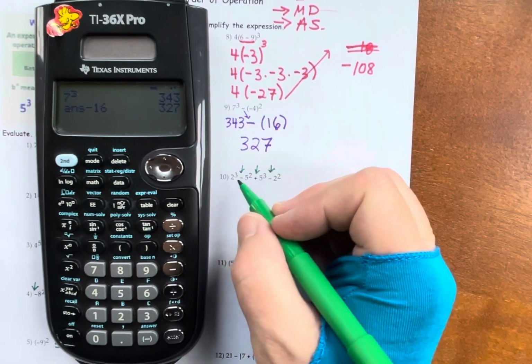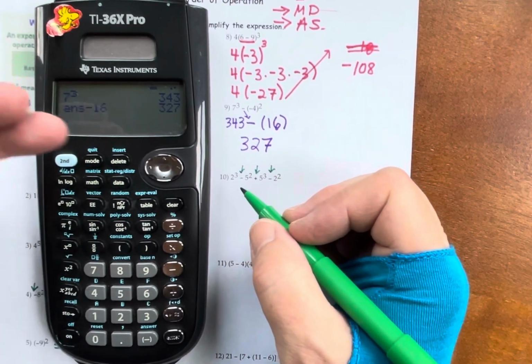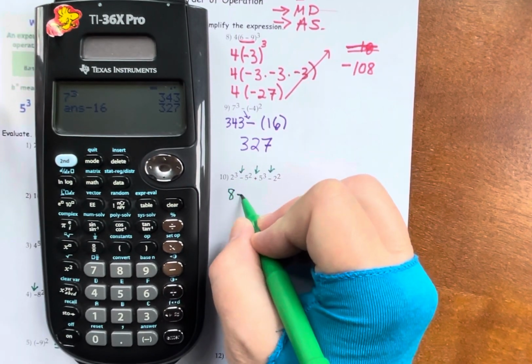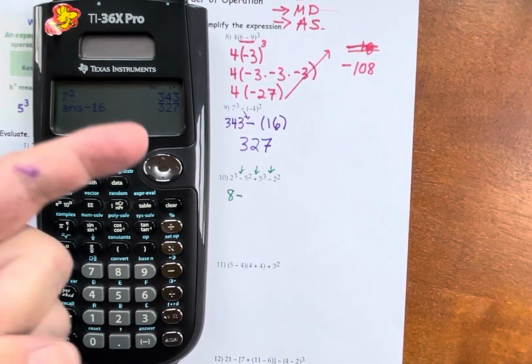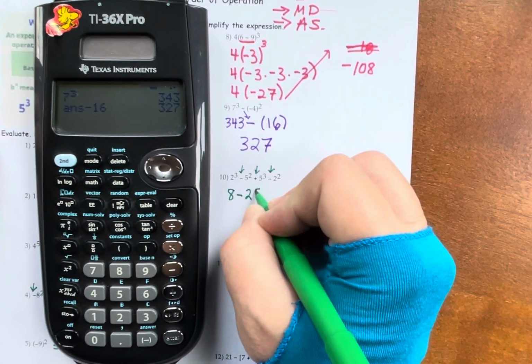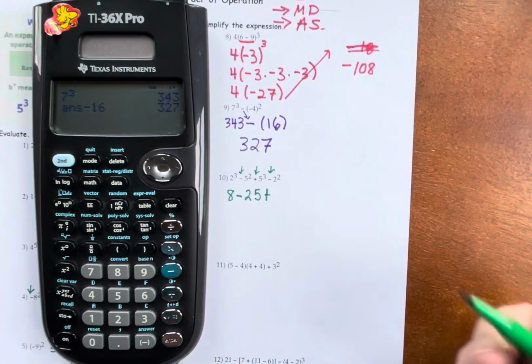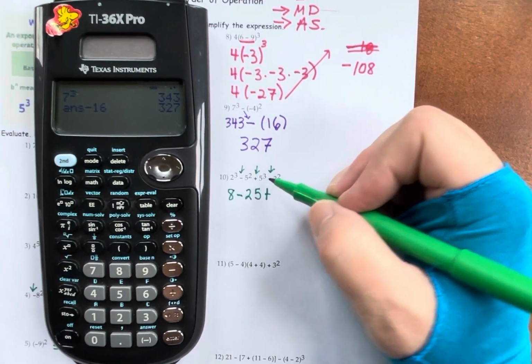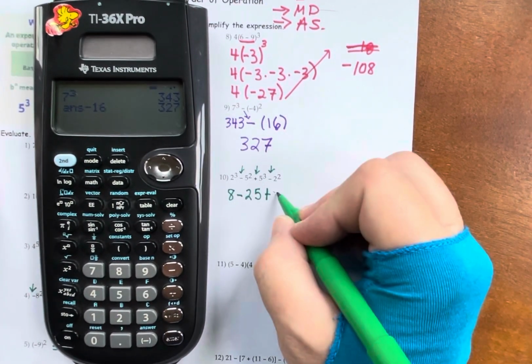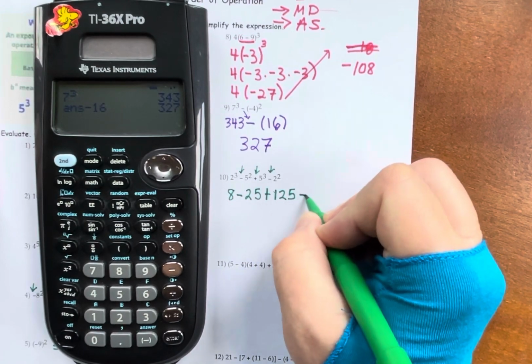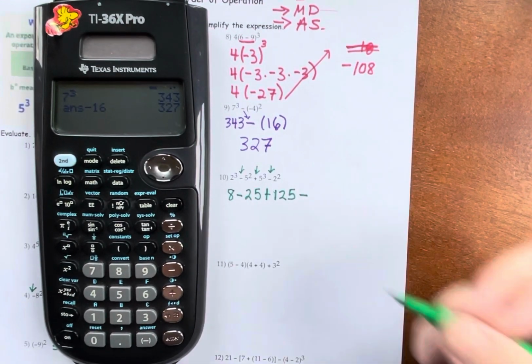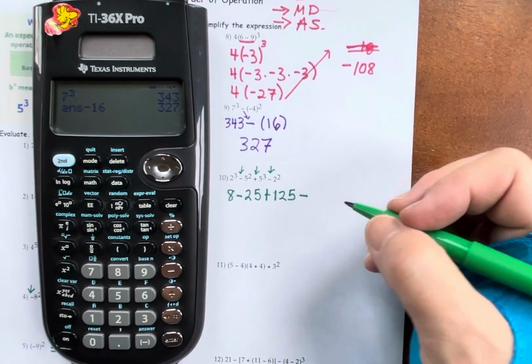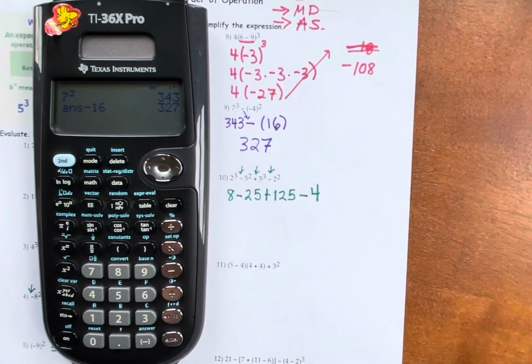2 to the third is 2 times 2, which is 4 times 2 is 8. So that's going to be 8. 5 to the second is 5 times 5, which is 25. Copying those signs down. 5 to the third is 5 times 5 times 5, which is 125. Copy down this subtraction. 2 to the second is 2 times 2, which is 4, okay?